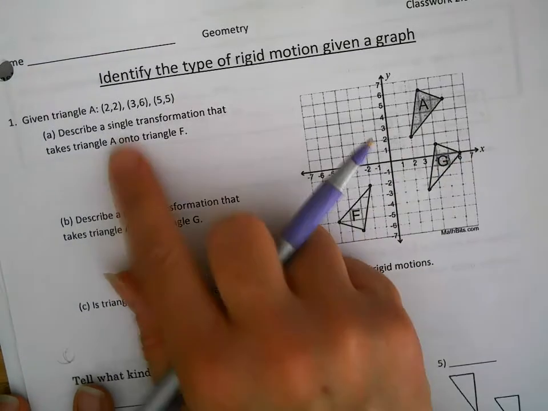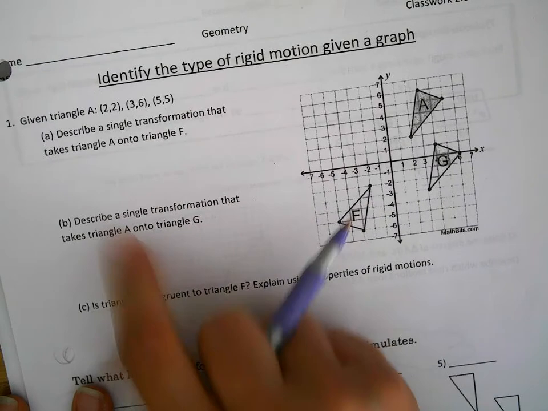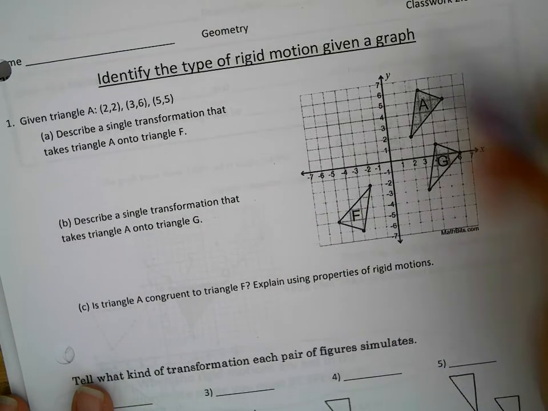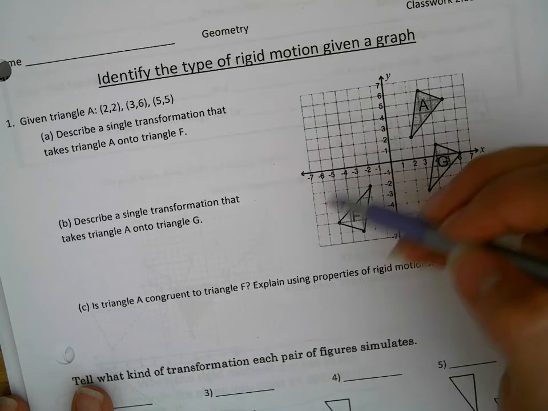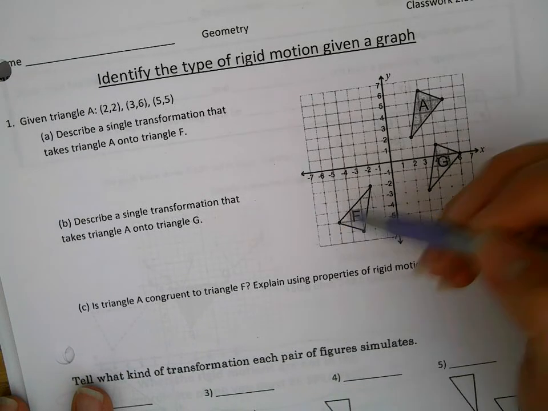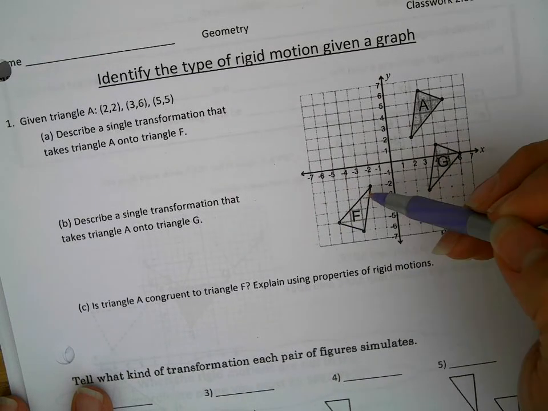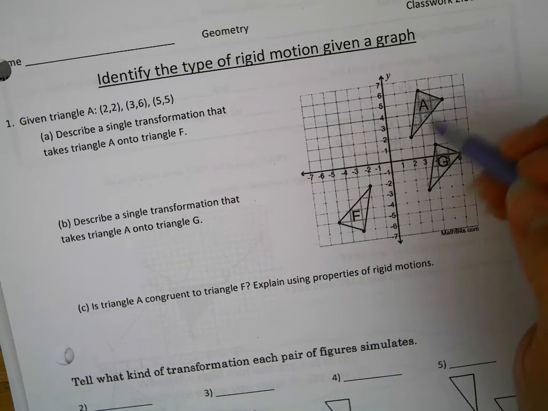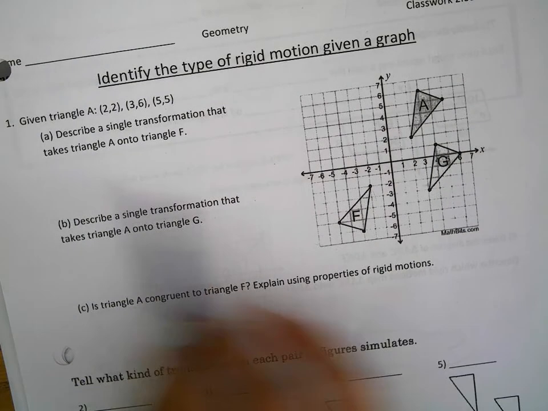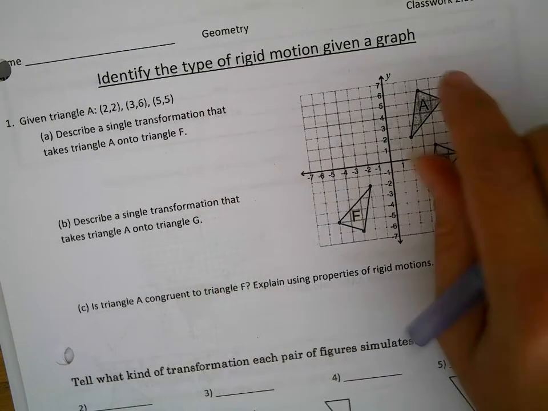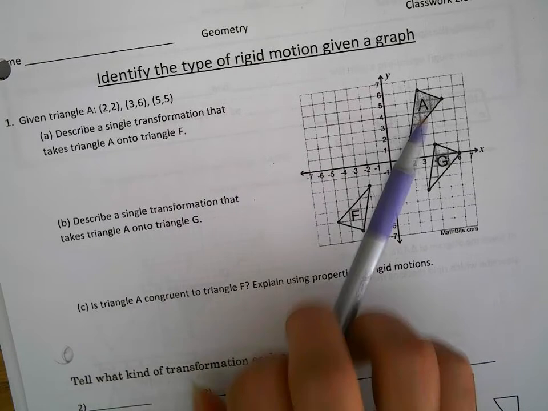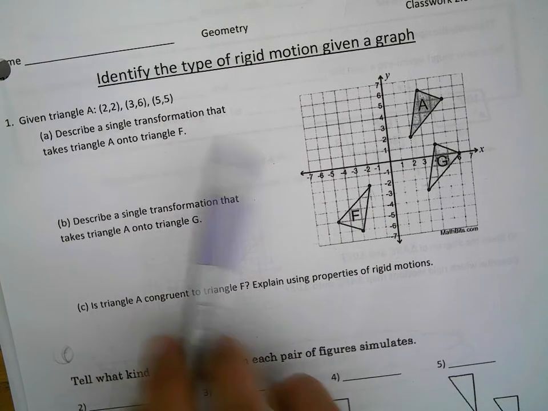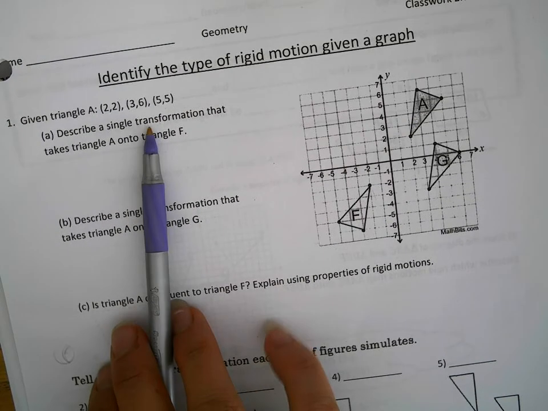Moving on to your classwork for today, classwork 2.03. What I want you doing for the first question is describing a rigid motion. So how does triangle A fall and become triangle F? Okay, there's actually 2 things it could do. So see what you can understand about that. There's a couple different answers you could give me here, but I want you to describe some kind of transformation to get you from A to F in one single transformation. So not 2 different things.